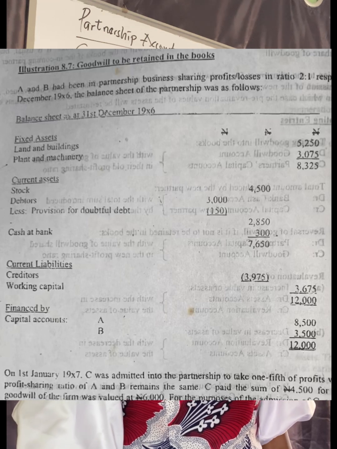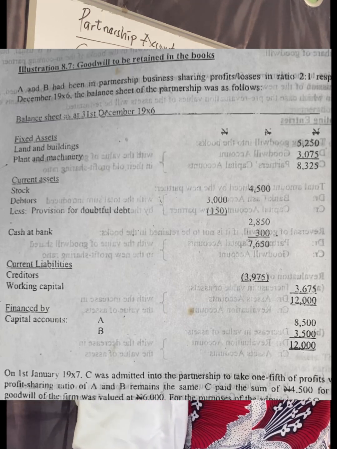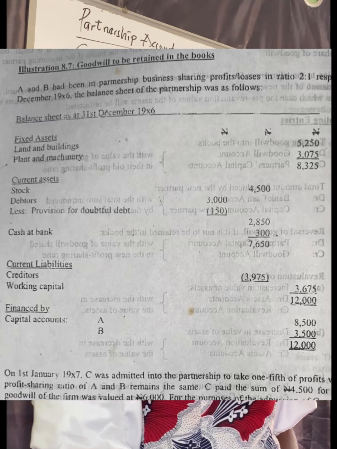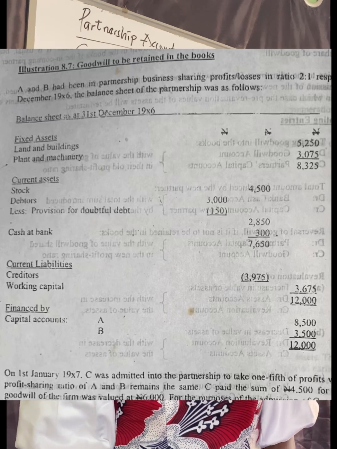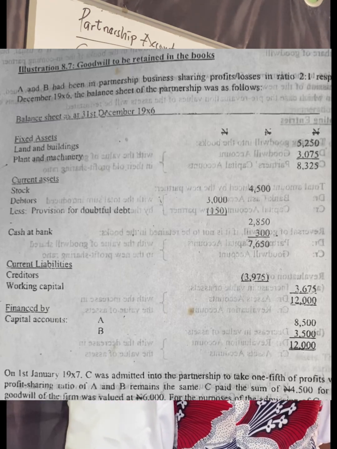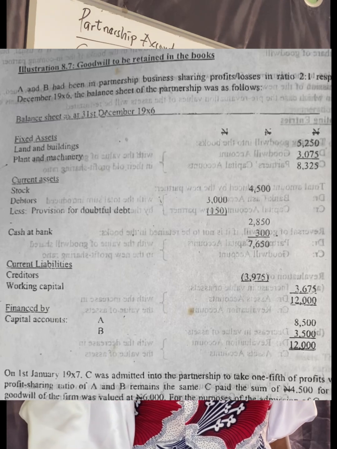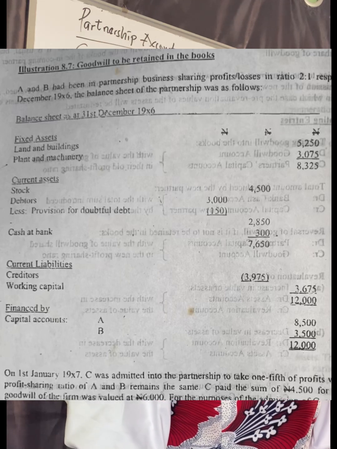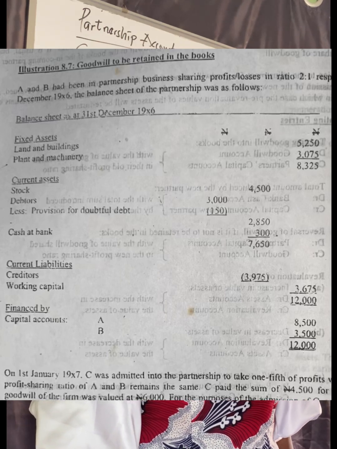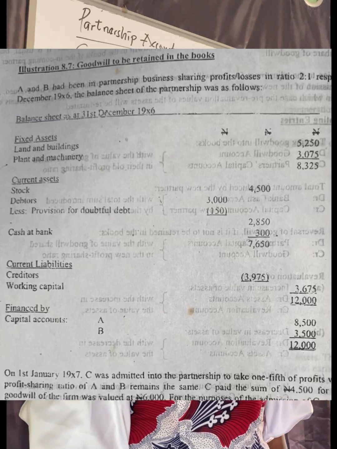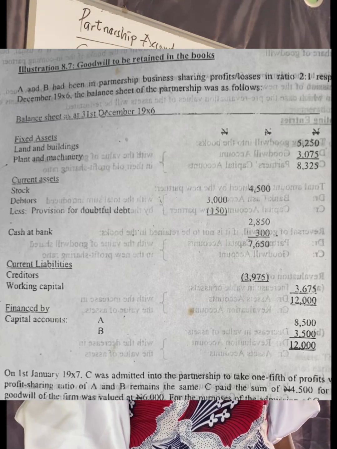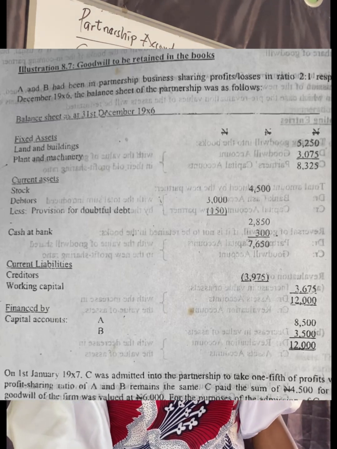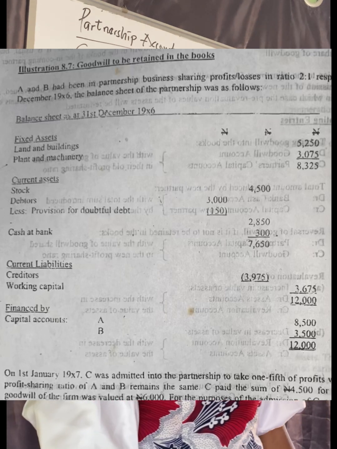Now we have the fixed assets, that's our non-current assets. We have the value of land and building to be 5,250 naira. We have the value of plant and machinery to be 3,075 naira. Now, for our current assets, we have our stock. Like I said, the only stock you can find in your balance sheet is your closing stock. So the value of our closing stock is 4,500 naira, and then we have that debtors value is 3,000 naira, and then we are going to be lessing a provision for doubtful debt, which is 150 naira, to give us a net debtors value of 2,850 naira.